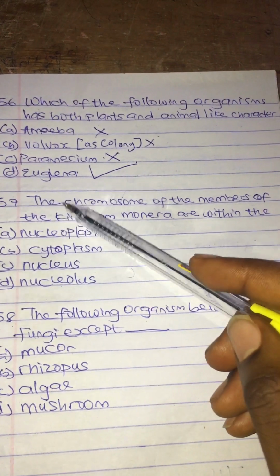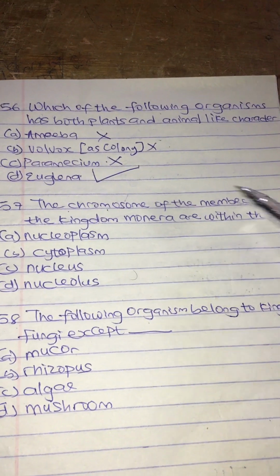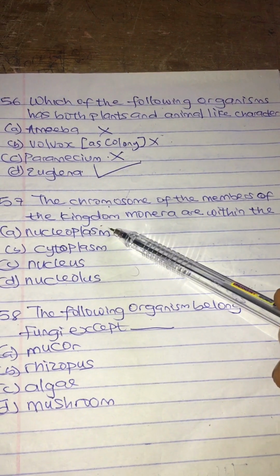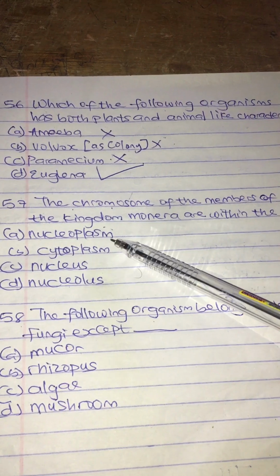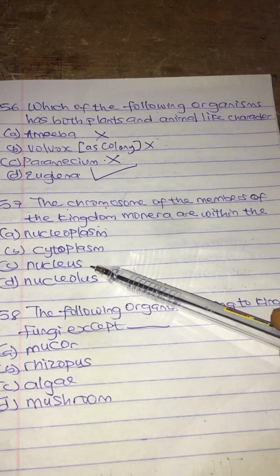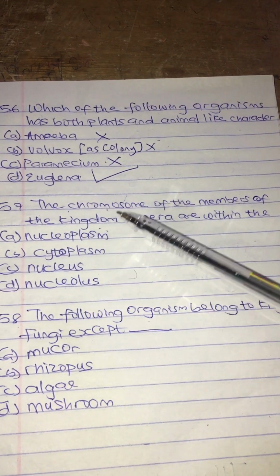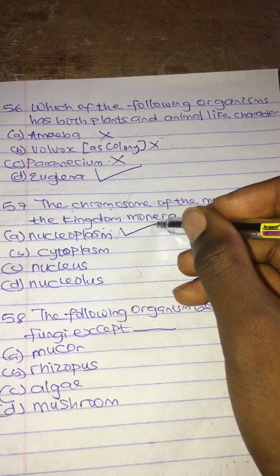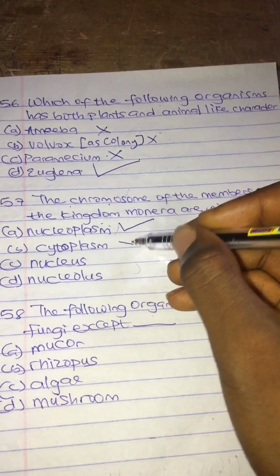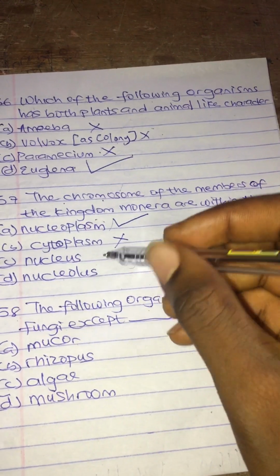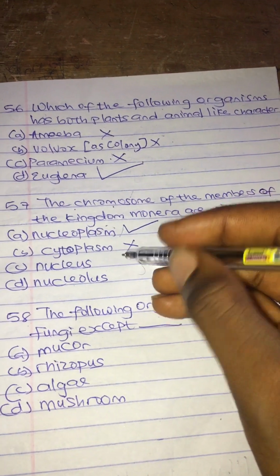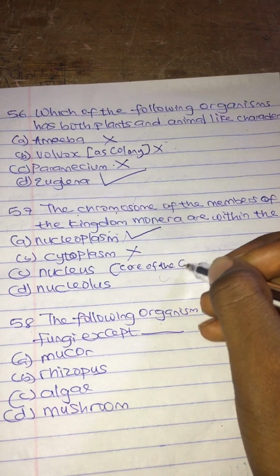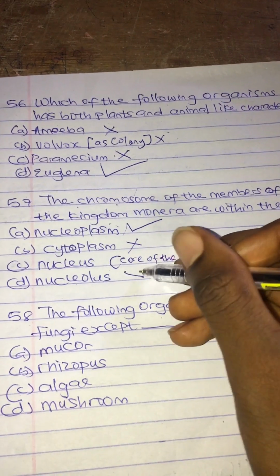Question 57. The chromosome of the members of the kingdom Monera are within the dash. A. Nucleoplasm, B. Cytoplasm, C. Nucleus, D. Nucleolus. The correct answer is nucleoplasm. Nucleoplasm is the correct answer. Cytoplasm is out. Nucleus is the core of the cell. And nucleolus is also out.